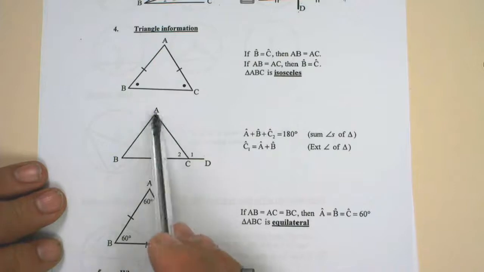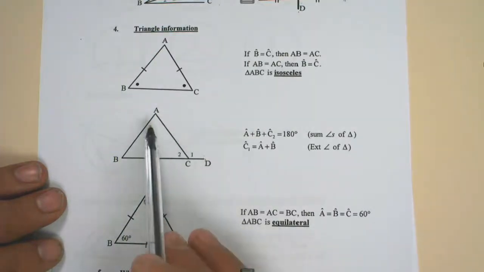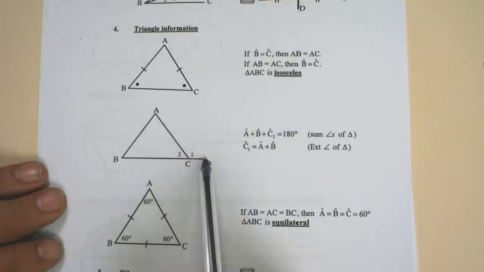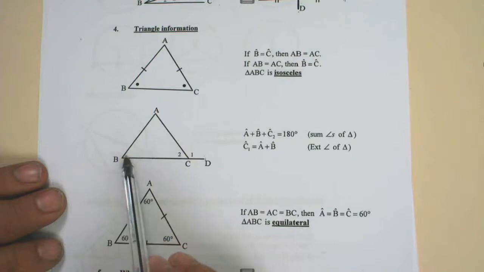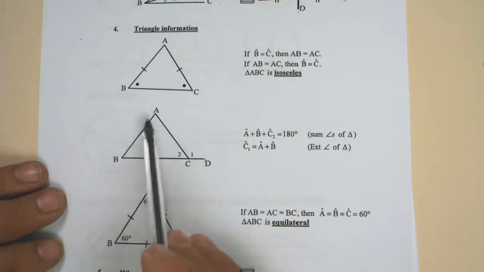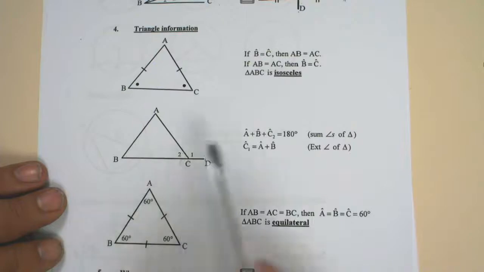If we are given a triangle, we know that the exterior angle of a triangle is equal to the sum of the opposite interior angles. So we know that angle C1 is equal to angle A plus angle B. But if it's a triangle, we also know that the interior angles add up to 180. So angle A plus angle B plus angle C2 is equal to 180 degrees.